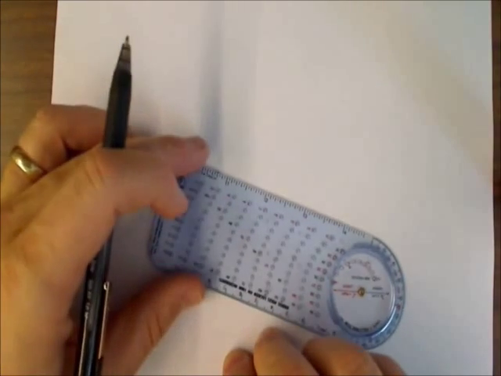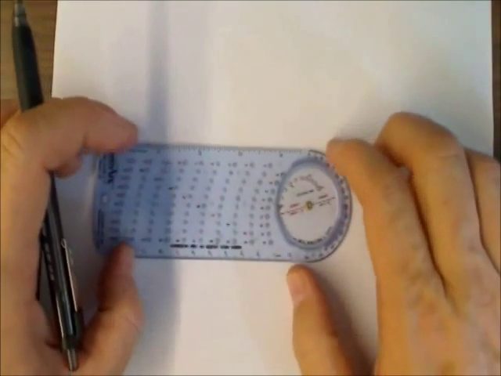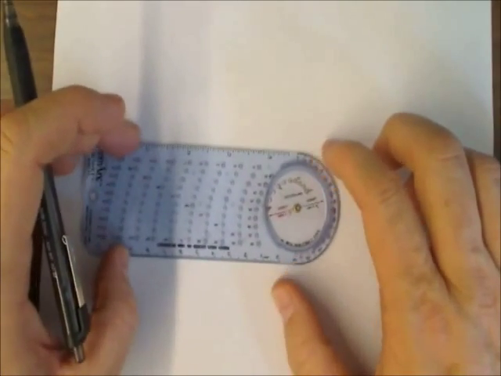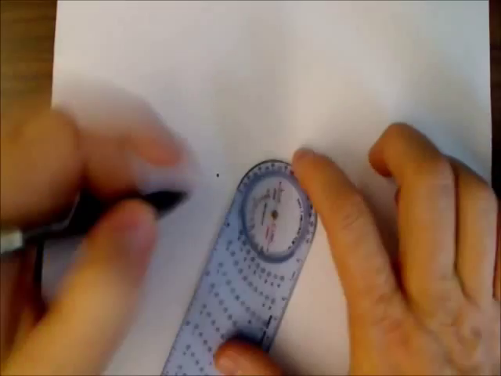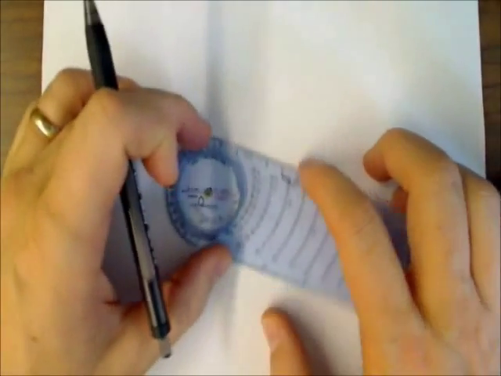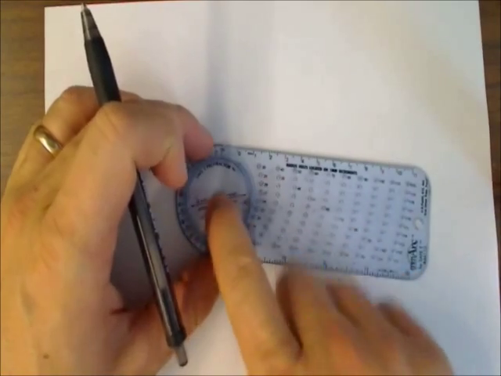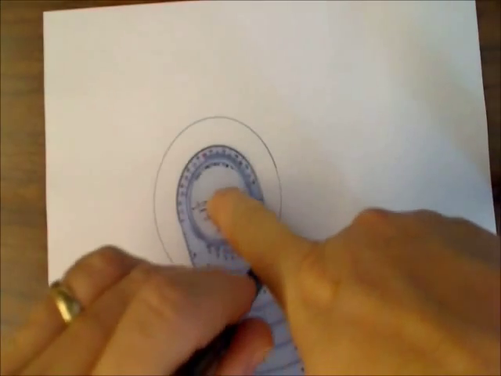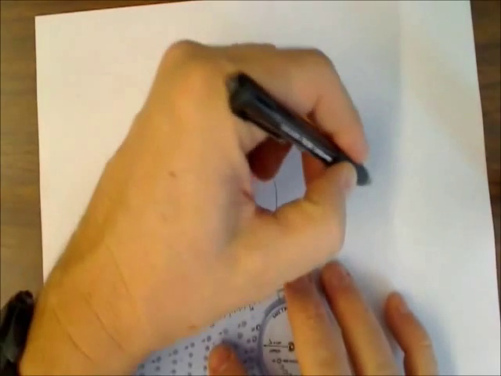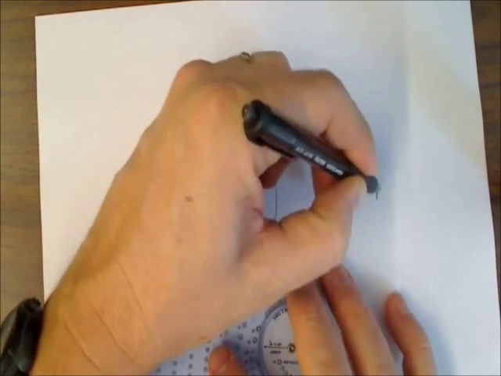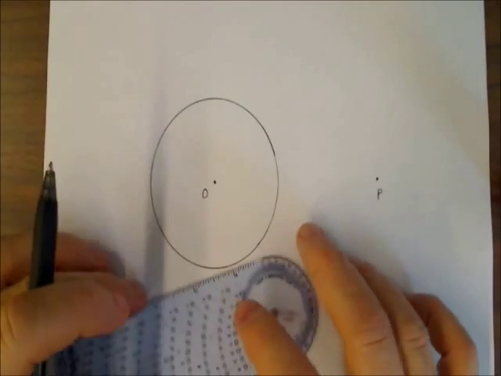This is an example of how to construct a tangent to a circle through a point outside the circle. So first we'll start with a circle O, and we'll make a nice easy circle. I'll just make it 40 millimeters in radius. And then we've got this point somewhere outside the circle. We'll call it point P.